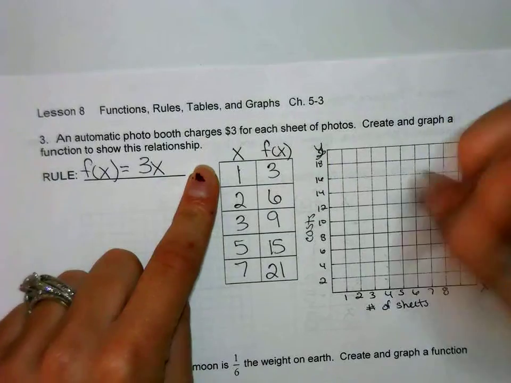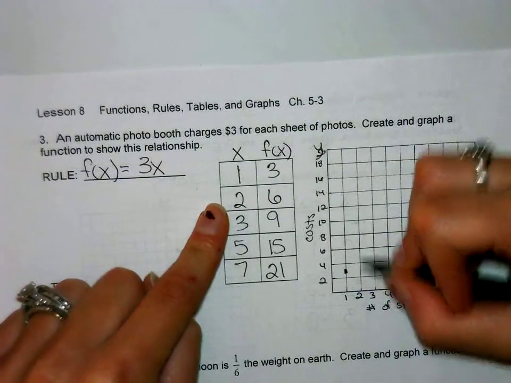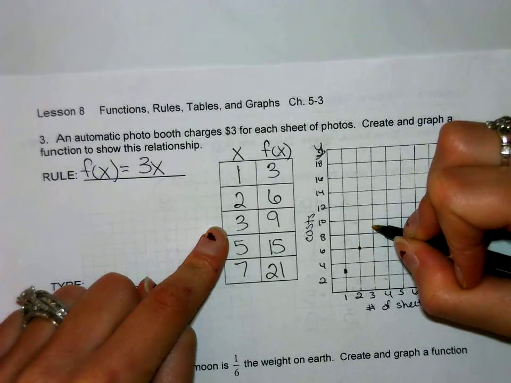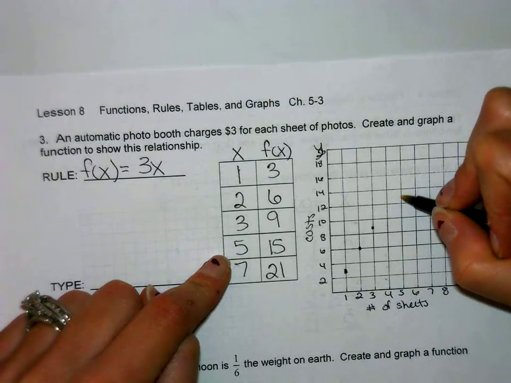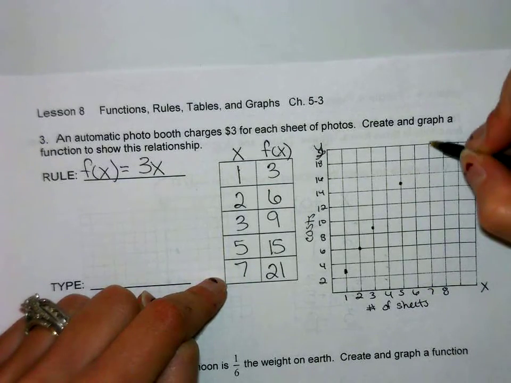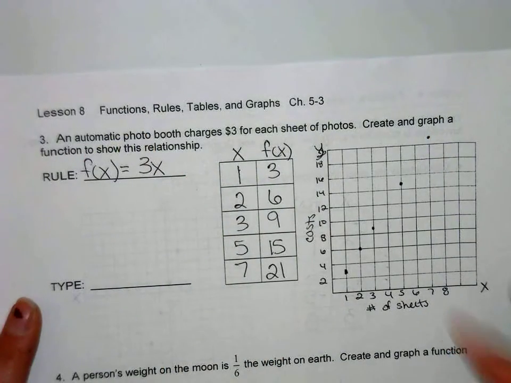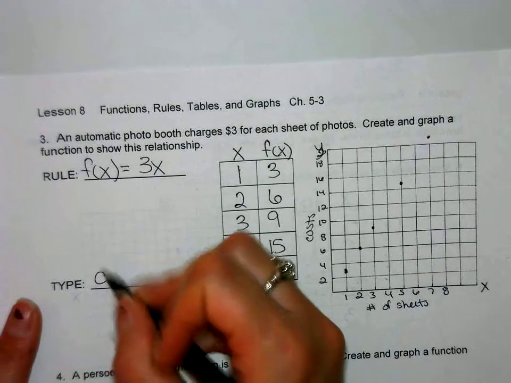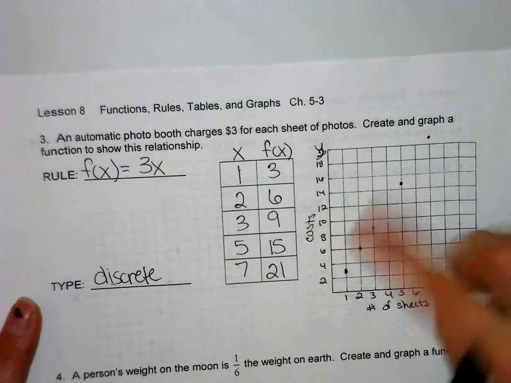Alright, so for 1, it costs us 3, 2, 6, 3, 9, 5, 15, 7, 21. Looking at this, we're looking at counting. How many sheets do we have? 1, 2, 3. So this is going to be discrete. So since it's discrete, we do not connect our lines, we leave them as these points.